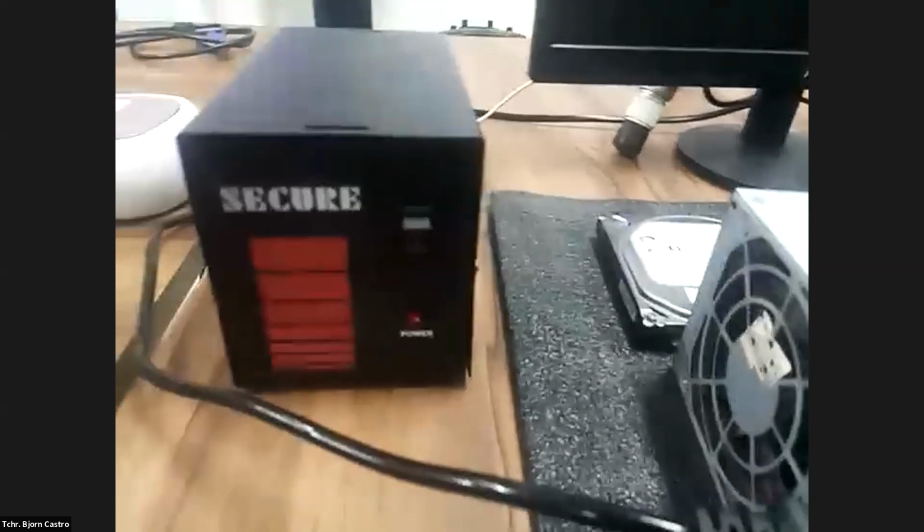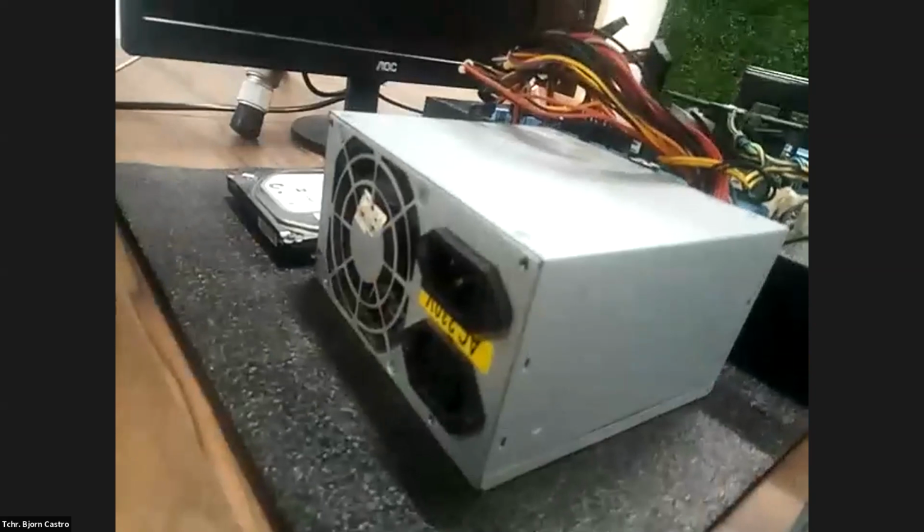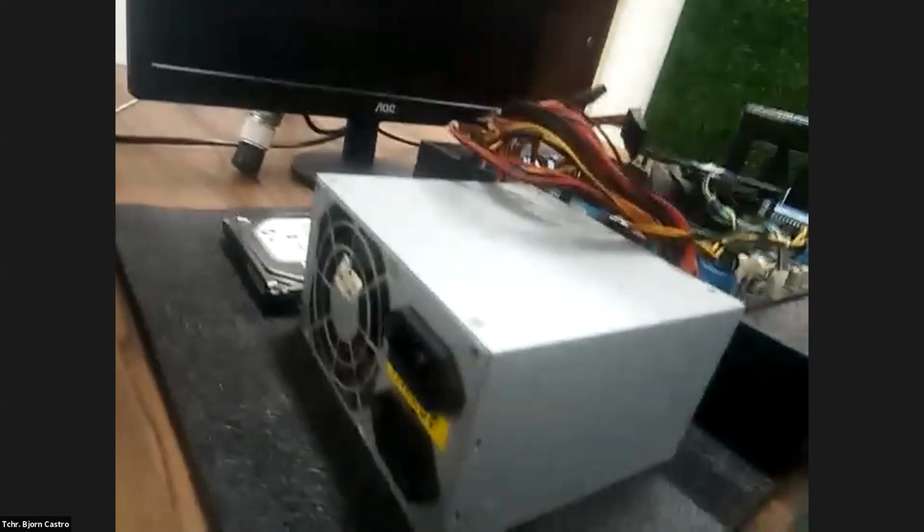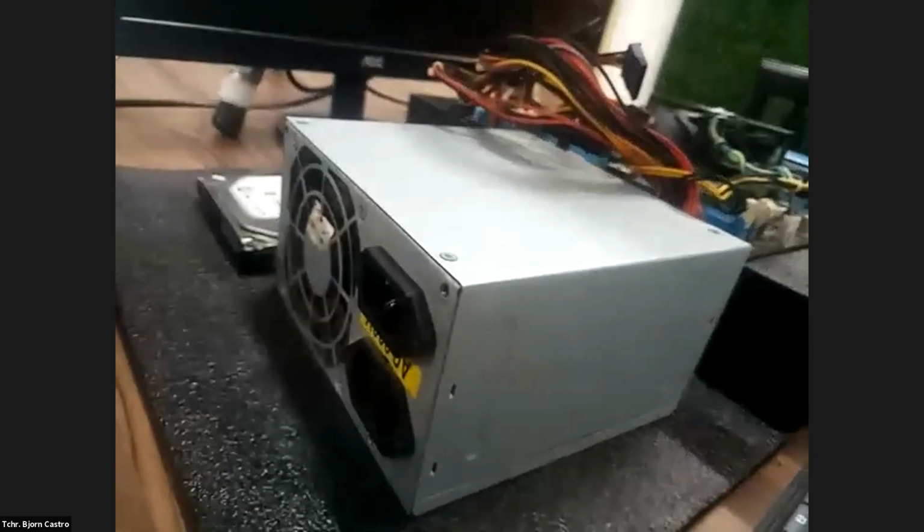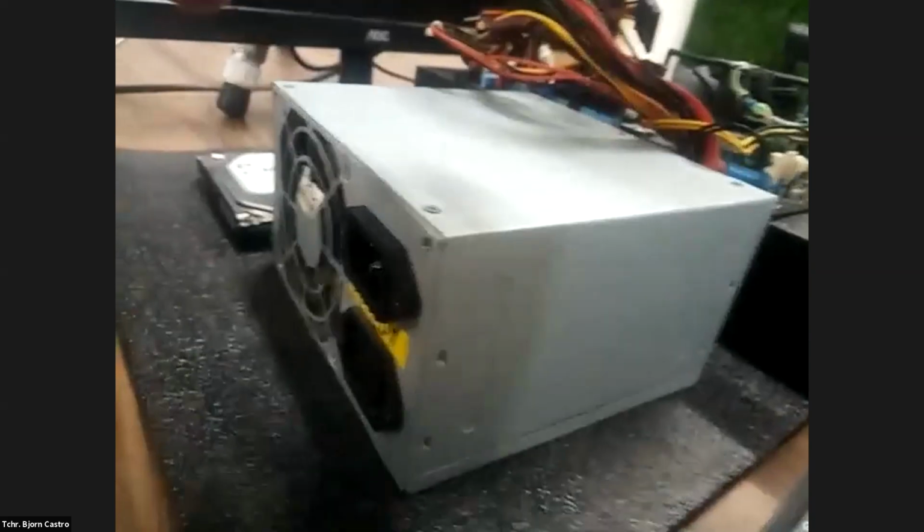So sige nga, one by one. So let's start with your power. So from the power source going to your AVR going to your power supply. Yes. Any question? None. Okay, sige. Let's continue.